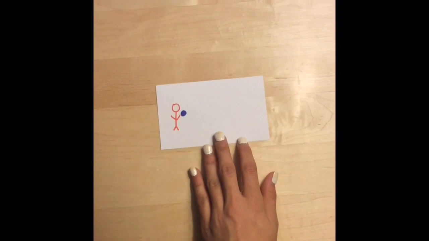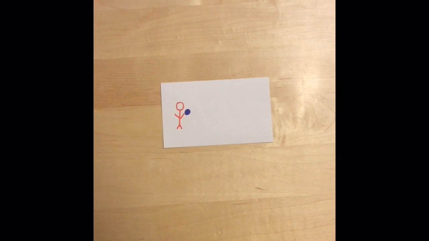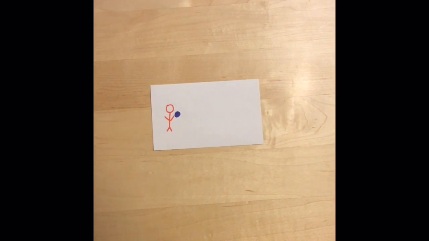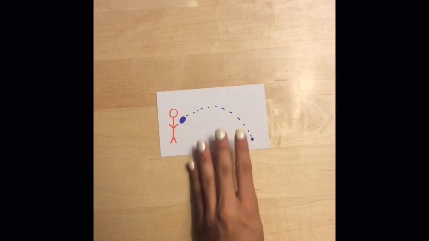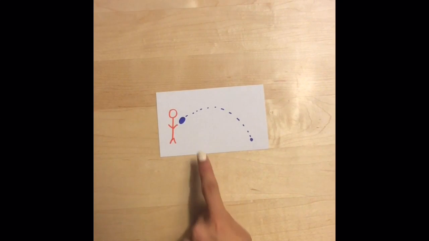Suppose a kid throws a ball. Make a prediction of what the path of the ball will look like. Did your prediction look anything like this? So why is it a curve?